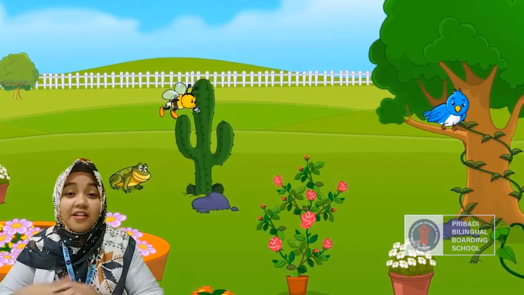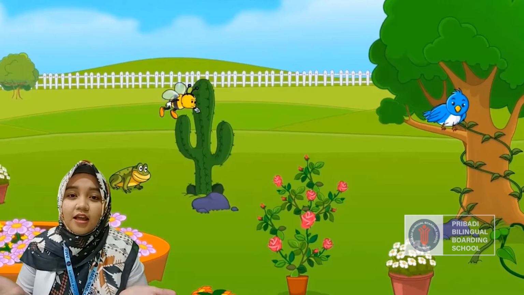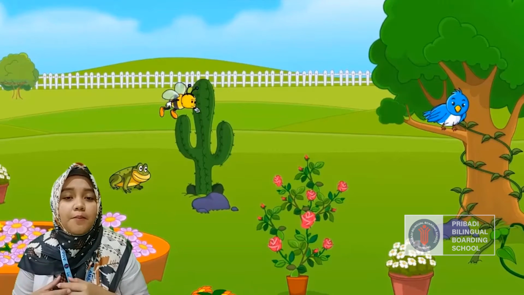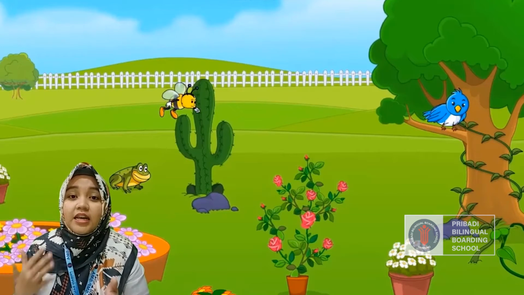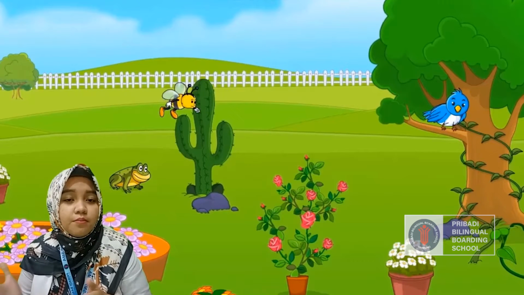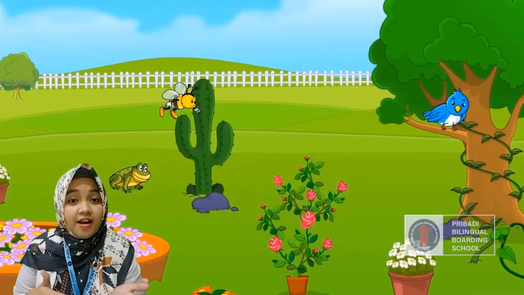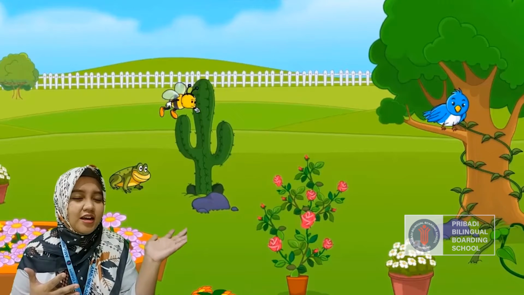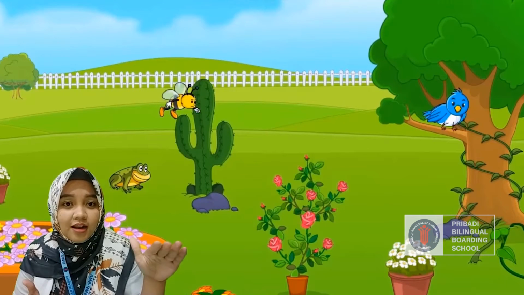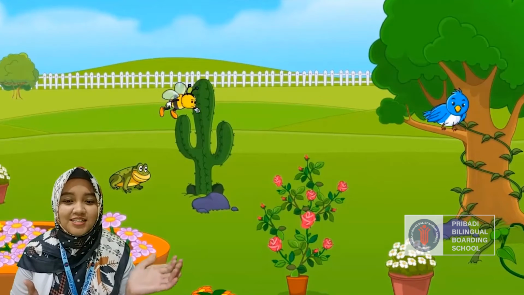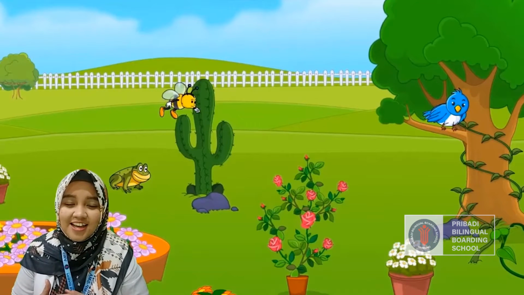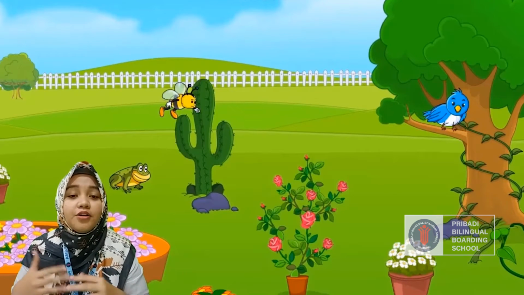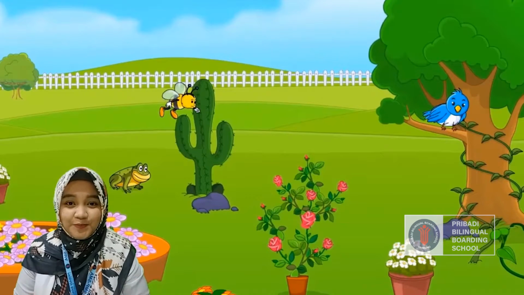Okay, how are they different, Miss? So, they are different in many ways. For example, some of the plants can live in the water, but some of the plants live in the ground. Some of the plants are big, like the tree, but some of them are small, like the rose flowers. Okay, so now you have seen that plants are different in types.